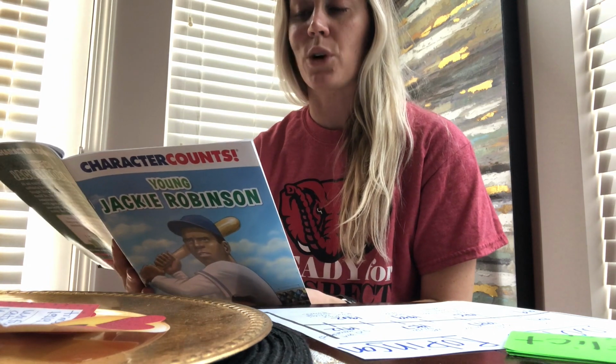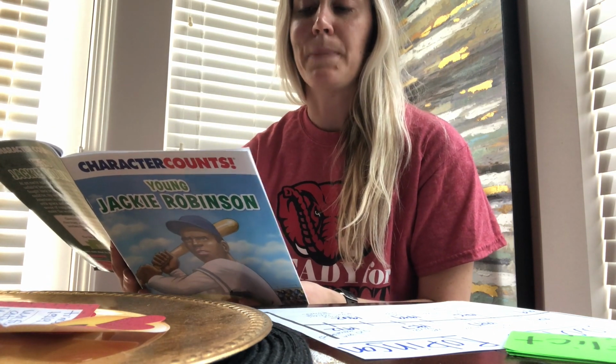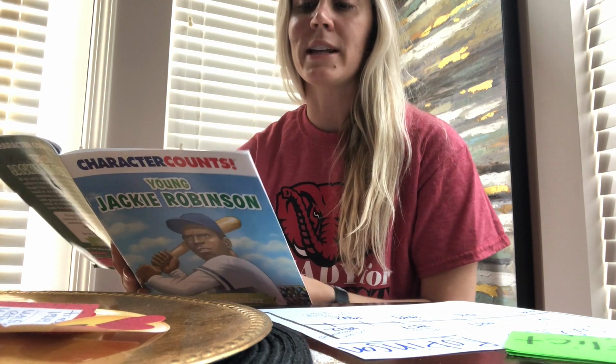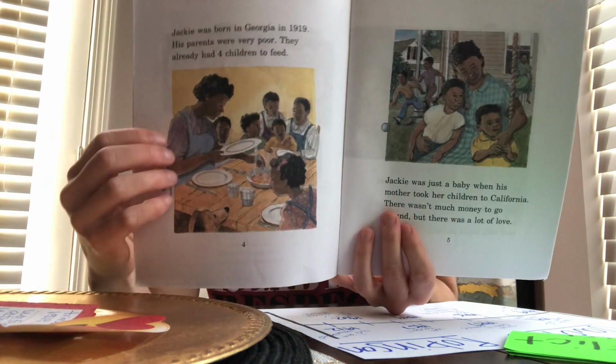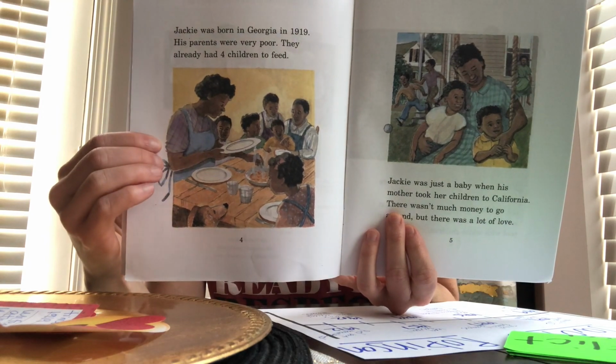Jackie was born in Georgia in 1919. His parents were very poor. They already had 4 children to feed. Here's a picture, 4 children to feed, so they're all sitting around the table.